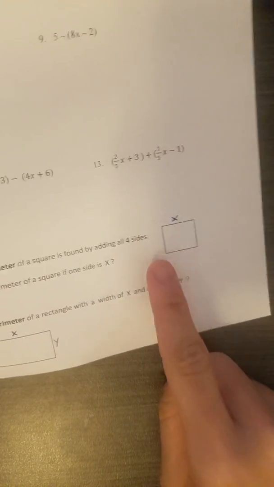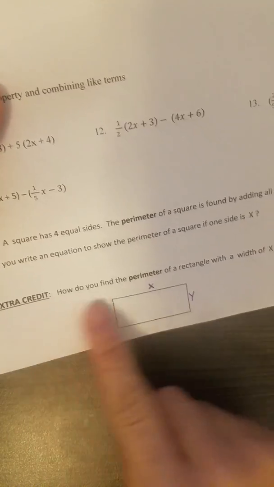Just a little quick glimpse. This is your test for tomorrow. These are the 2 questions that I just gave you. The last one is extra credit. The square one is very easy. I am counting it. Good luck.